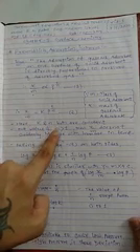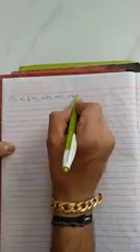Now we will discuss a second limitation also, that here we have mentioned that K and n both are constants which are temperature dependent. So it is the second limitation of Freundlich adsorption isotherm. So we will write number 2, K and n both are temperature dependent.